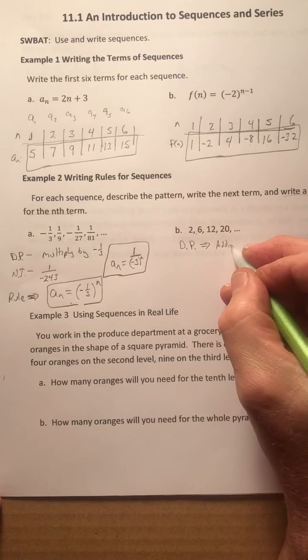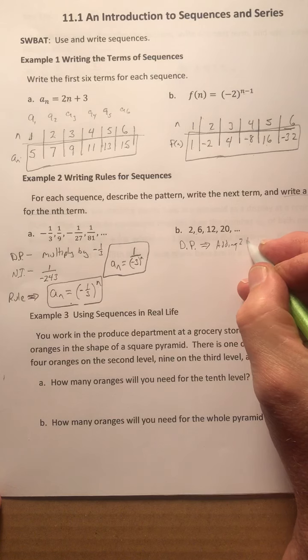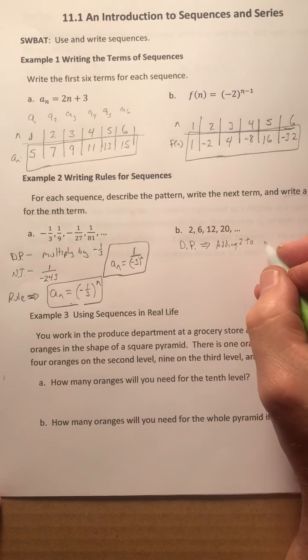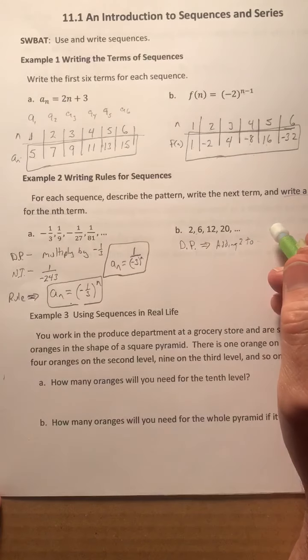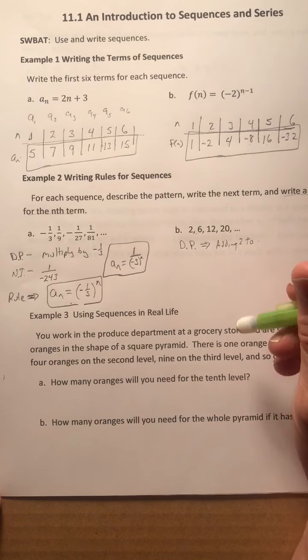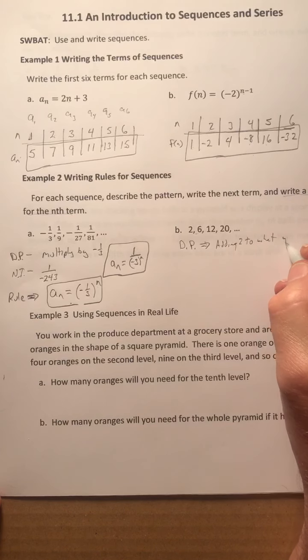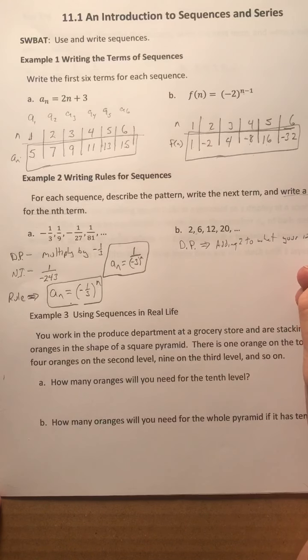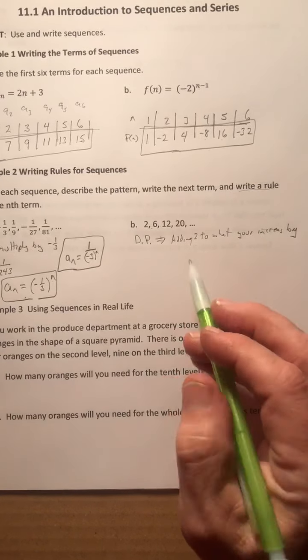Adding 2 to what you're increasing by. All right, that's how I'm going to say it. You're adding 2 to what you're increasing by.